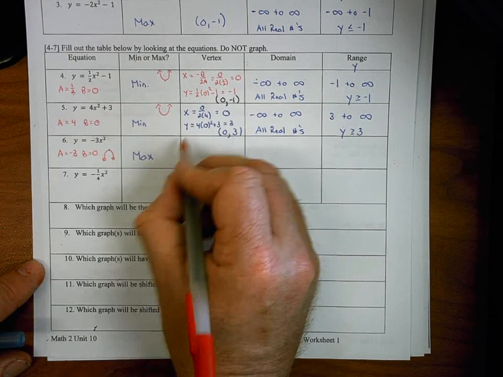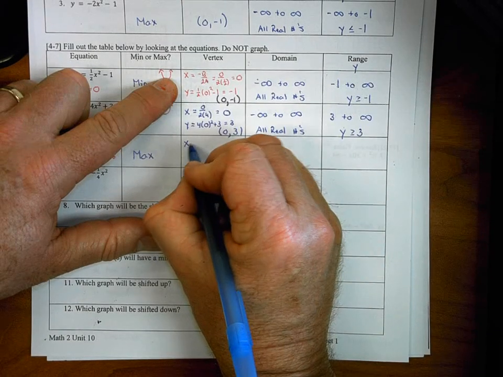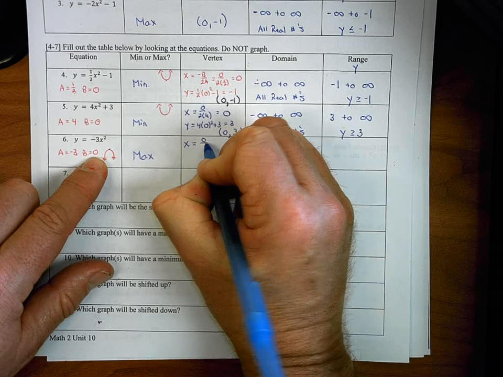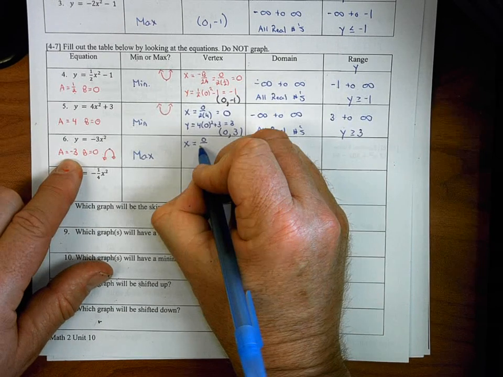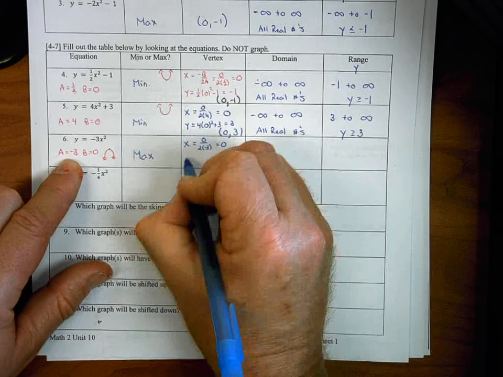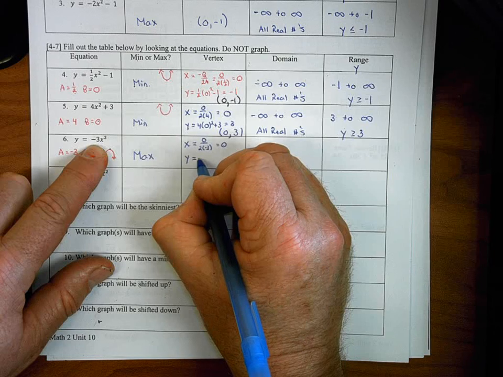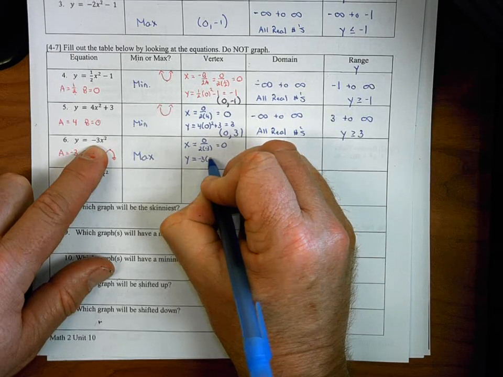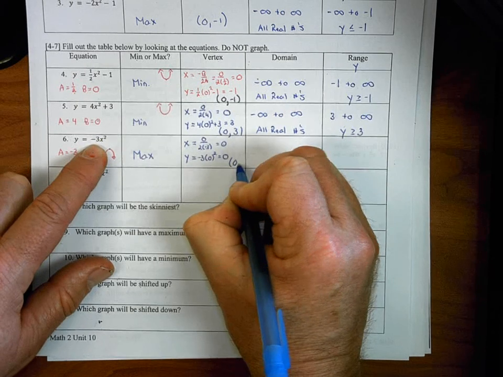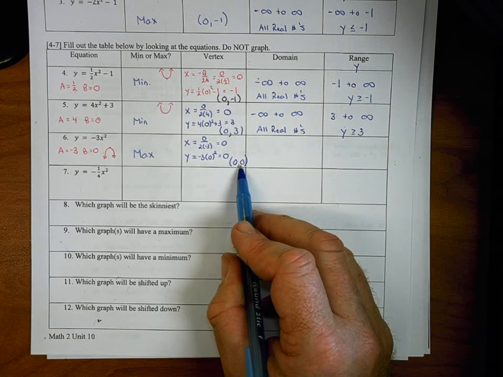I'm going to use a and b to find my vertex's x coordinate. So my x coordinate is going to be negative b, which is 0, divided by 2 times a, which is 2 times negative 3. That's equal to 0. To find my y value, I'm going to substitute 0 into my equation. I get negative 3 times 0 squared. Well, that's equal to 0. So my vertex is the point (0, 0). We always express the vertex as an ordered pair.